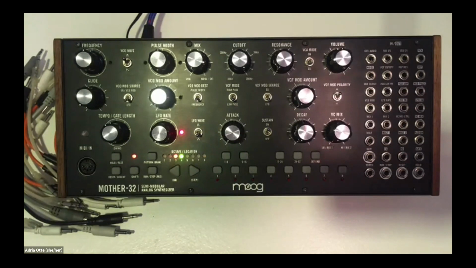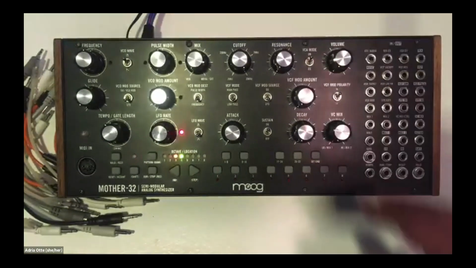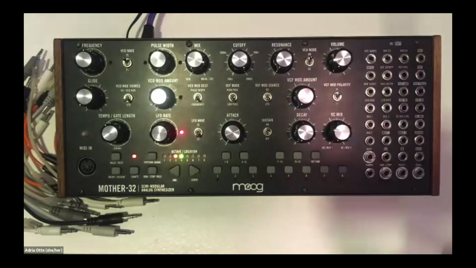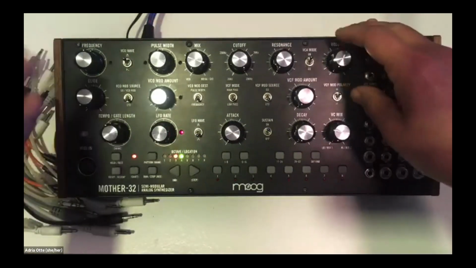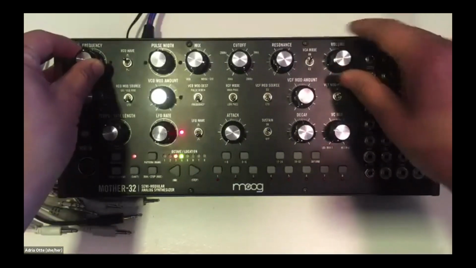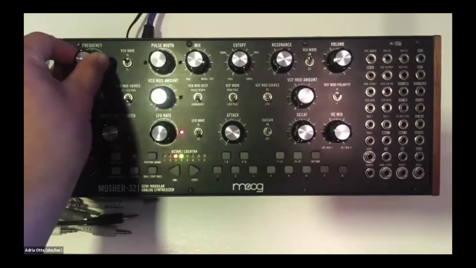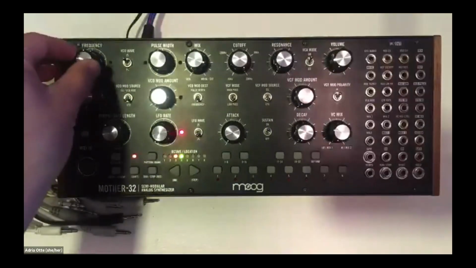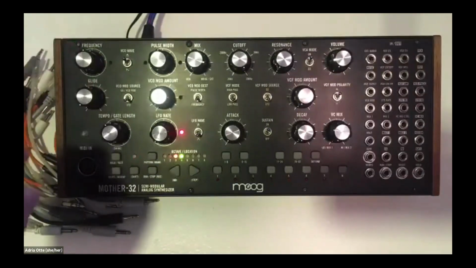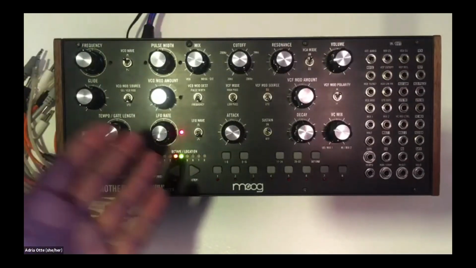So vibrato, again, let me go back to just our drone. Vibrato is pretty much just a really fast varying of pitch, so I could try to do that manually by shaking this frequency knob back and forth. But that sounded pretty bad and was very imperfect. So thankfully, I have this LFO to do that for me.